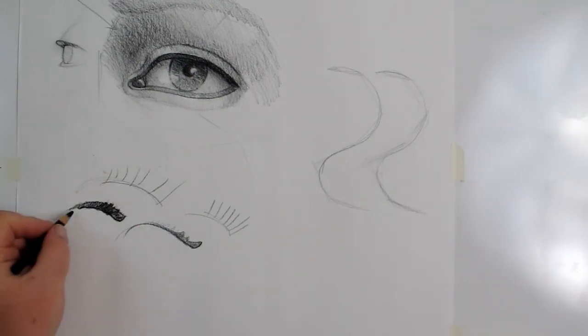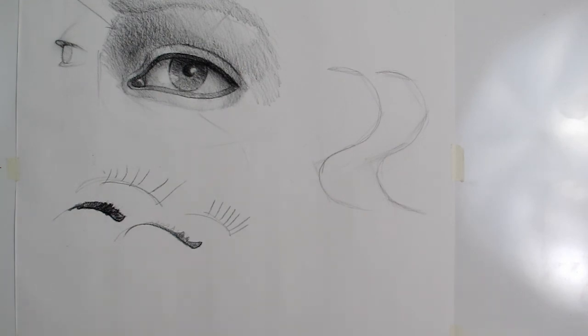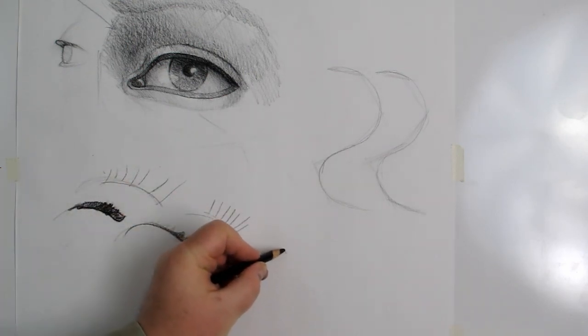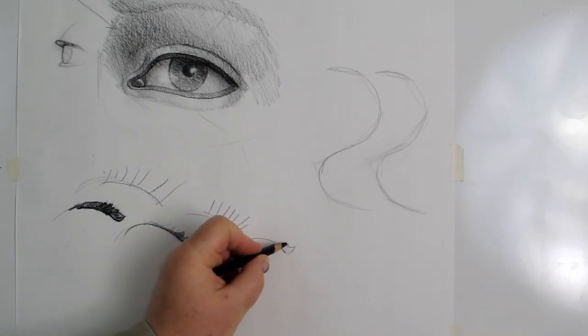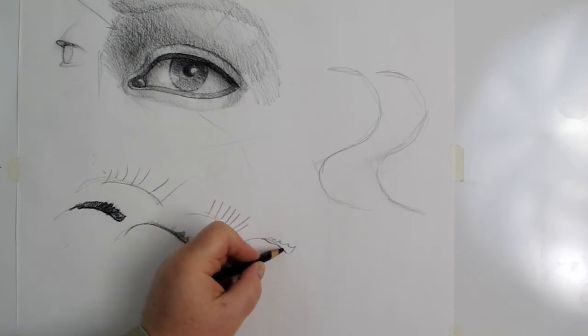But understand that that's something that's going on with our eyes. This should be longer than this. That's not really the best. But the idea is that if we had an eye and we wanted to represent lashes, we'd have them longer here, getting shorter as they came in.